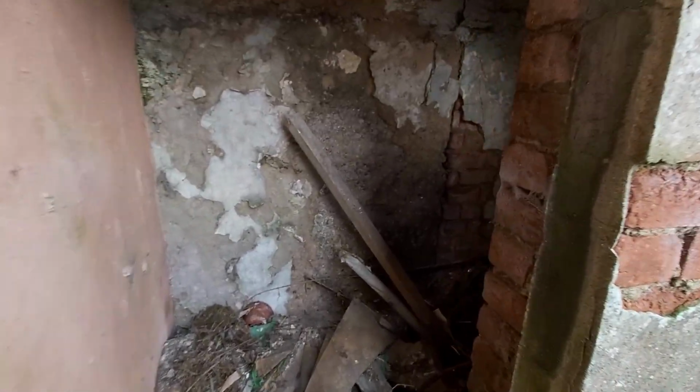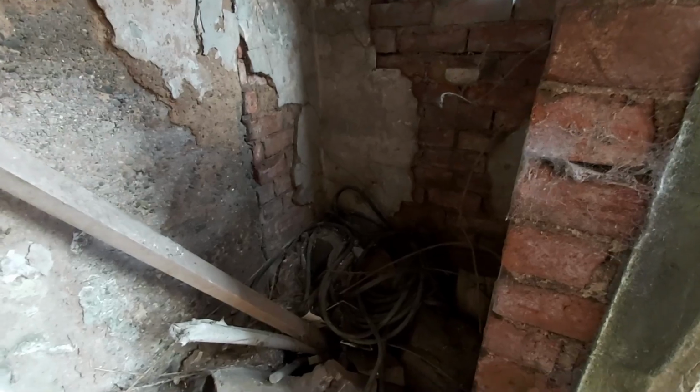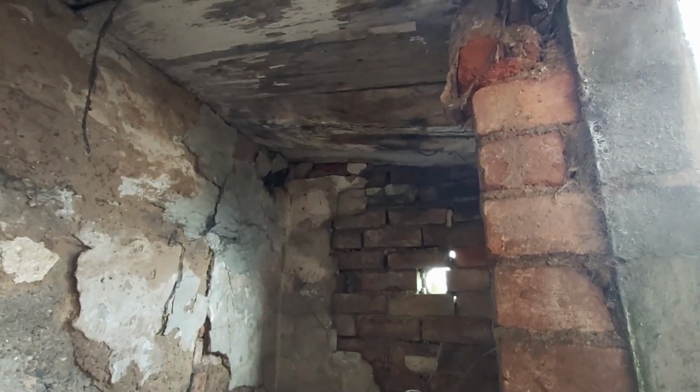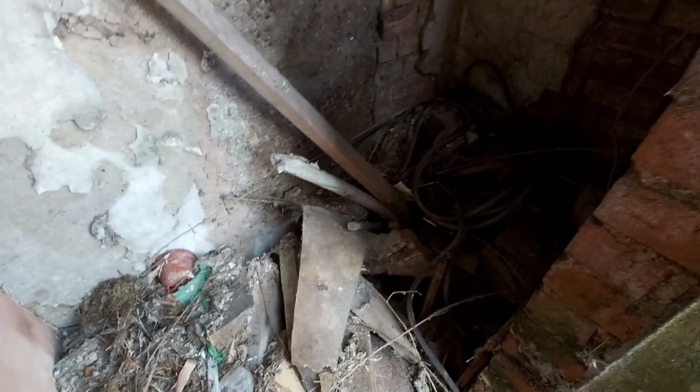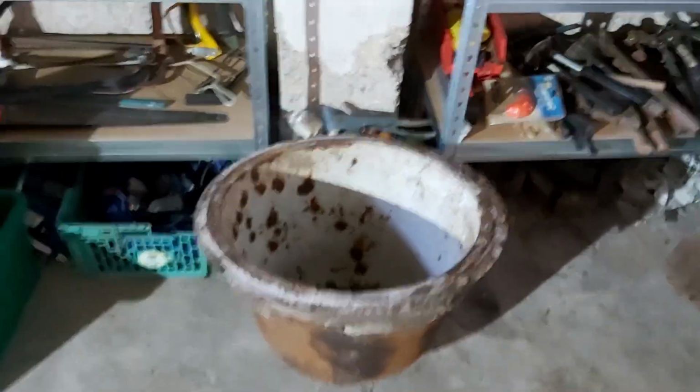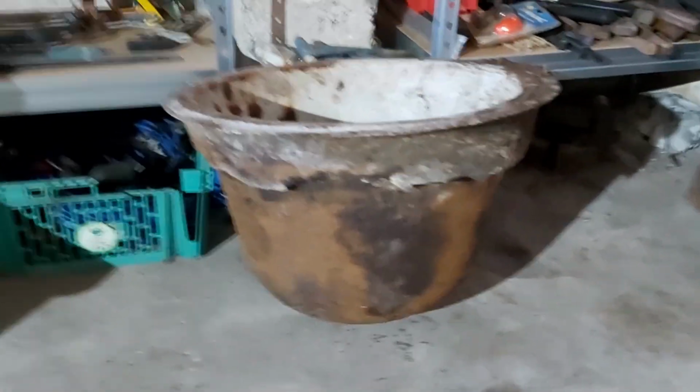This building itself though is not good structurally, so I'm a little bit worried about being in here, but I should just be able to dig it out, put it all into some rubble sacks, sort it a little bit, and get this cleared because this needs to come down. This definitely was the wash copper. It is enormous. Look at this, eh?